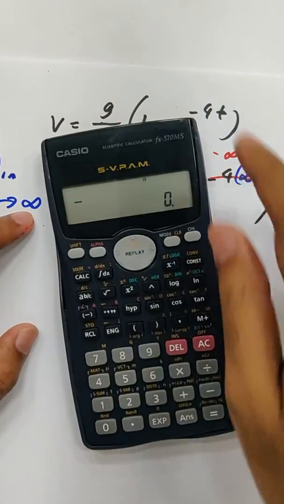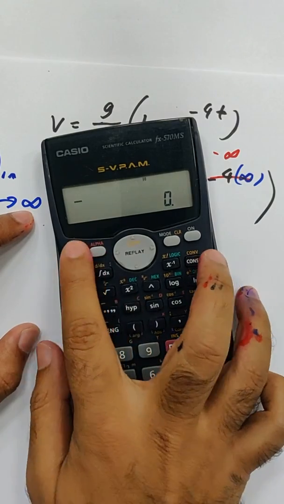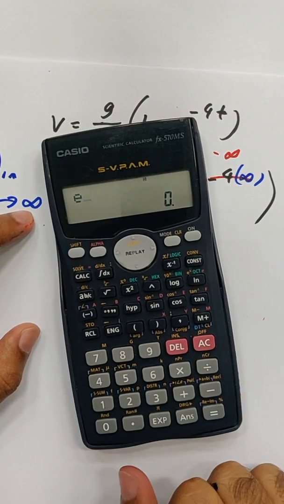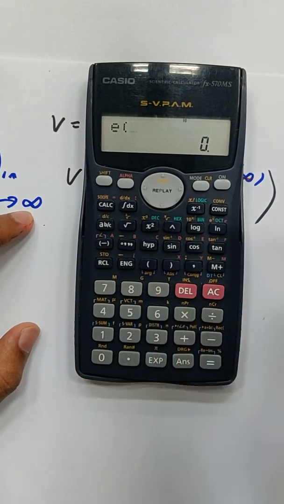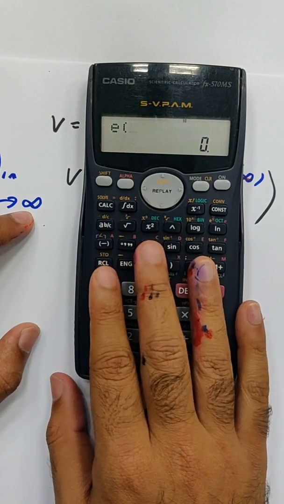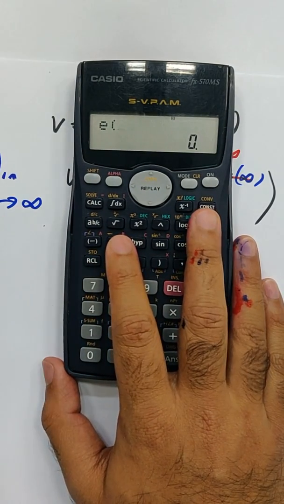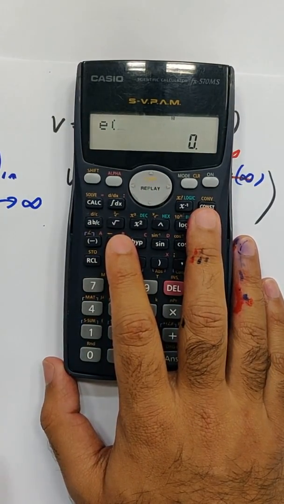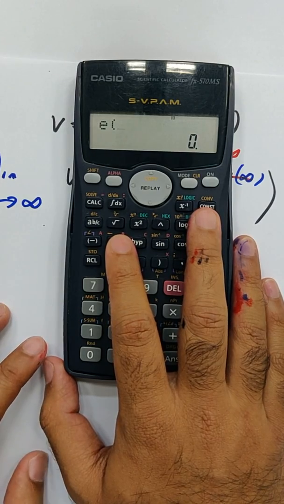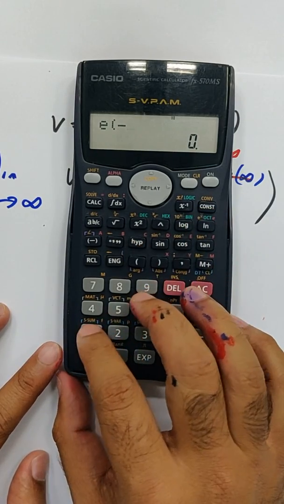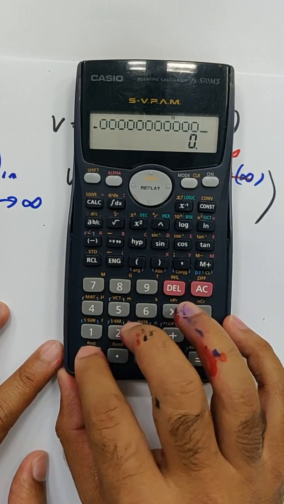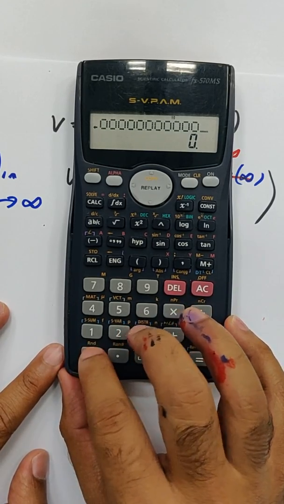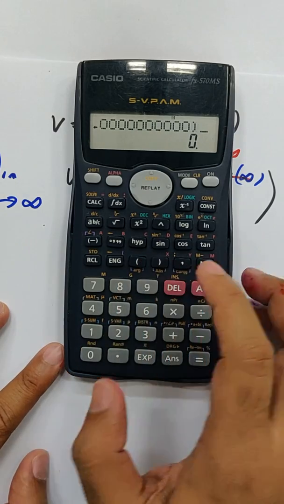Just write down e to the power of negative 99999 on your calculator and press equal.